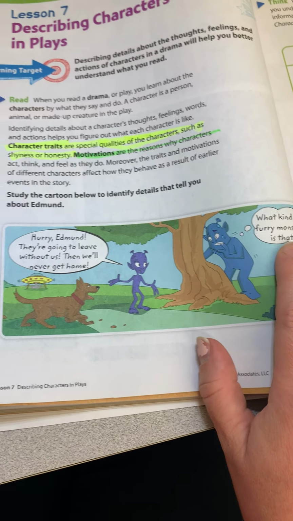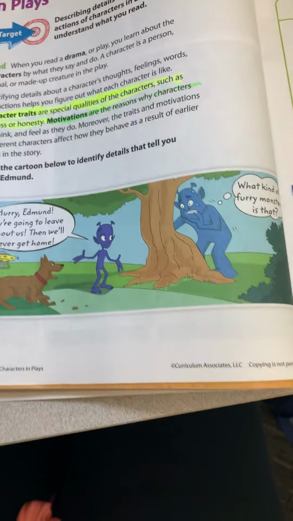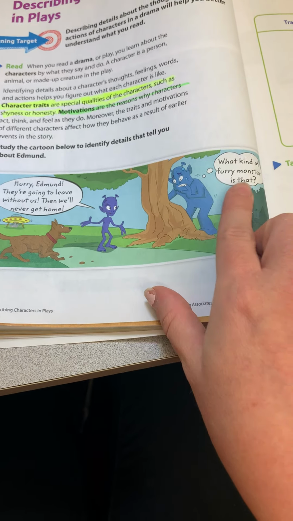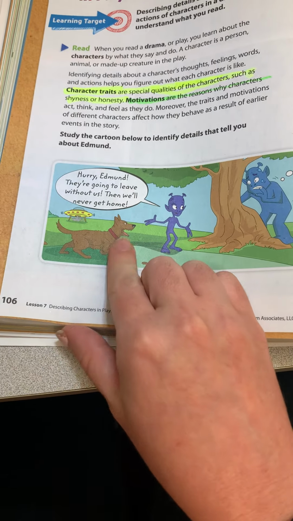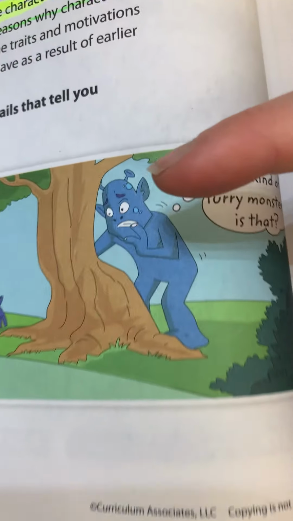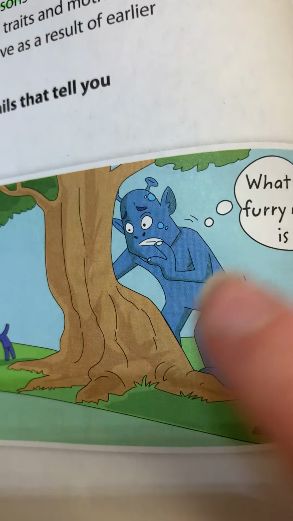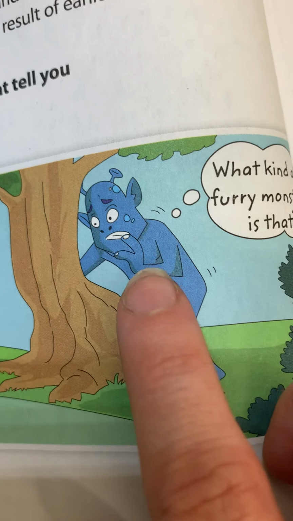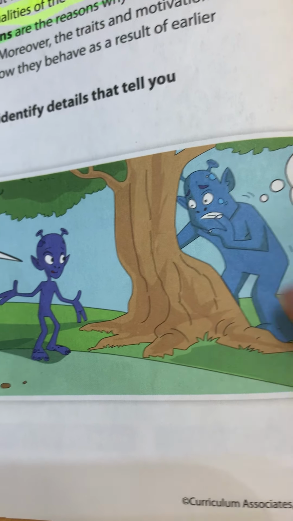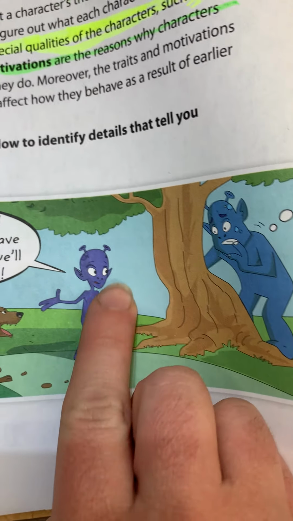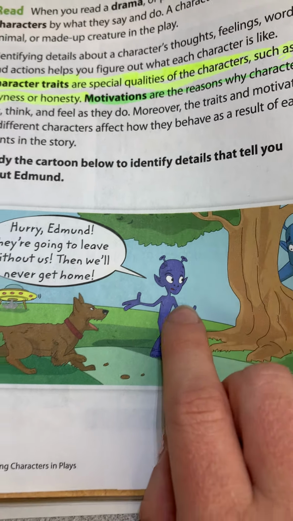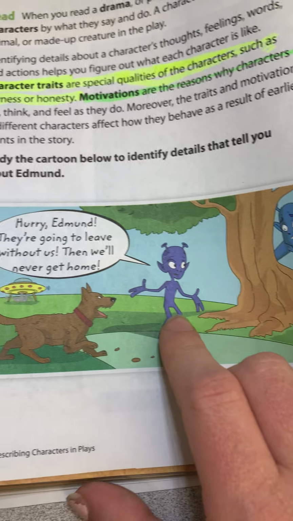What kind of furry monster is that? So I'm taking a look at this picture and taking a look at the writing. What kind of furry monster is that? He must be referring to the dog. He's probably never seen a dog before. I'm taking a look at his features. It looks like his eyebrows are concerned, his eyes are shaky, his body is showing that it's shaky and nervous-like. And to me, he doesn't look afraid of the dog. He looks like he's pretty confident, like he's saying, let's just go.